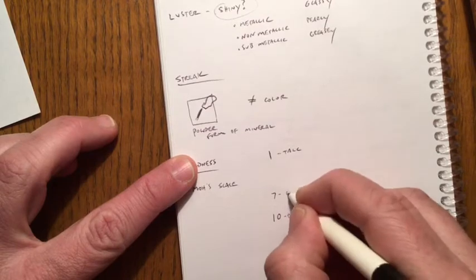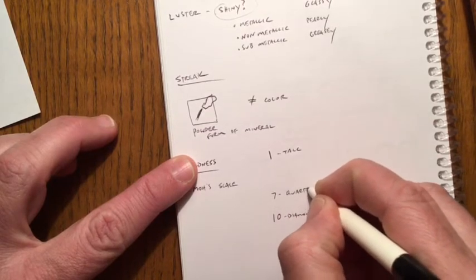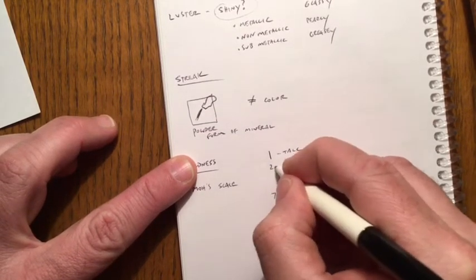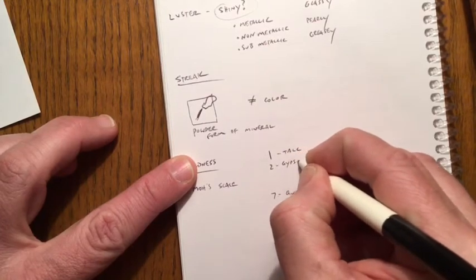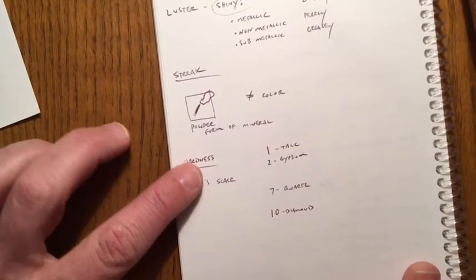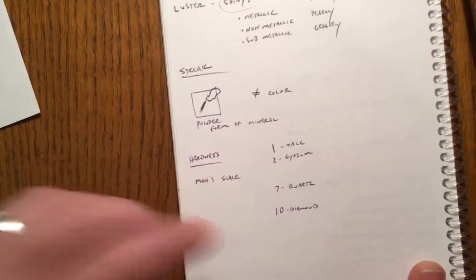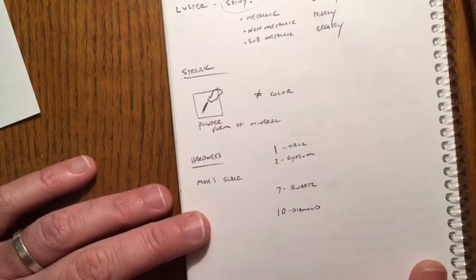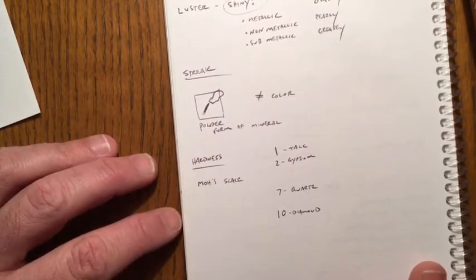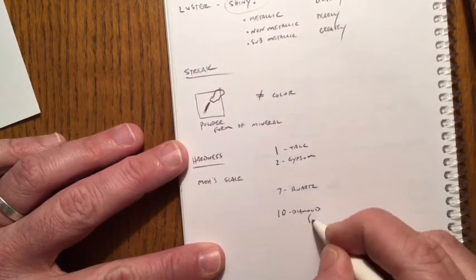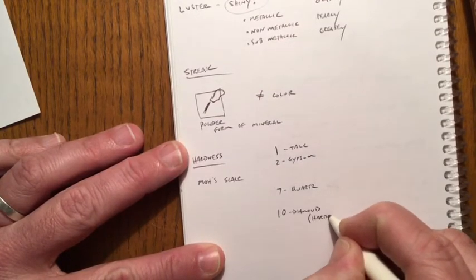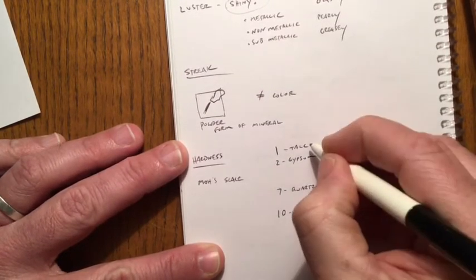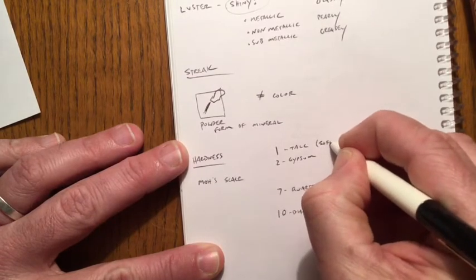And in the middle, there's some other ones. Quartz is a 7, gypsum is a 2. Every number has a particular mineral assigned to it. I'm not going to fill them out here, and you don't have to memorize them. What you have to know is that 10 is the hardest, and 1 is the softest.